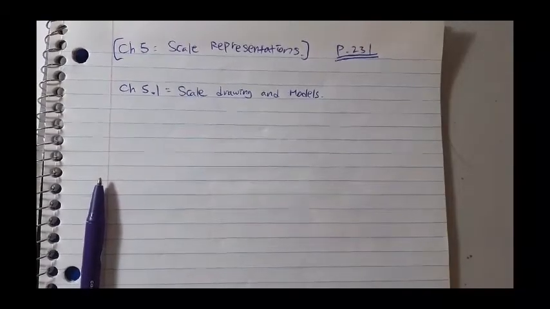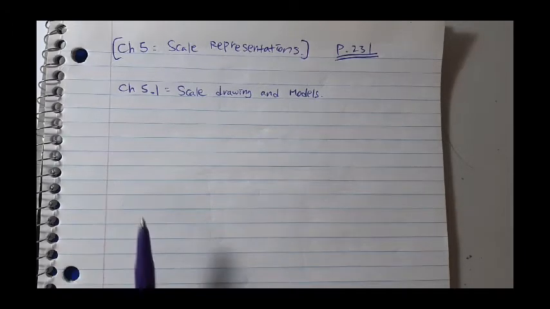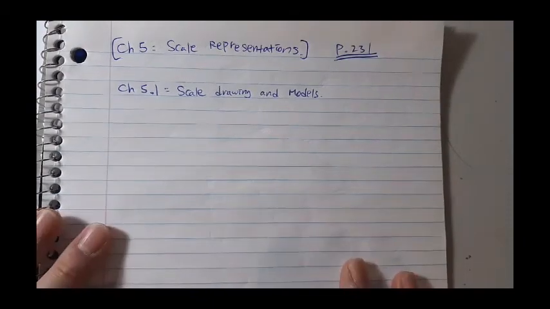Welcome back, Math 20-3. Today our lesson will be about the new chapter, Chapter 5. You can find it in your workbook, page 231. Chapter 5 is everything about scale representation. Although we don't need this type of drawing activity so far, we are going to use a bunch of proportional reasoning skills.